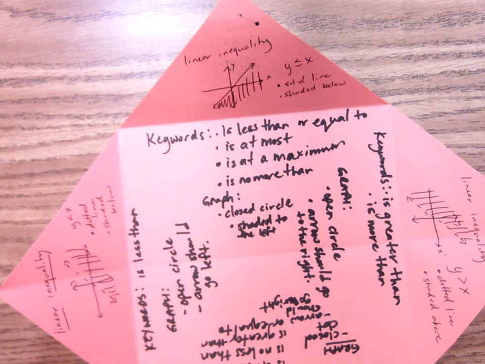I'm going to try to bring that up in class again so that everybody understands, but make sure that if it doesn't say is, then you're dealing with subtraction. If it says is, then you're dealing with an inequality. So that's very important. That is extremely, extremely important. You know how many students get confused because of that.